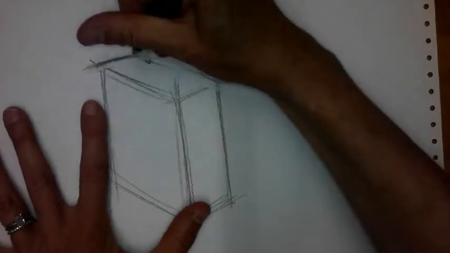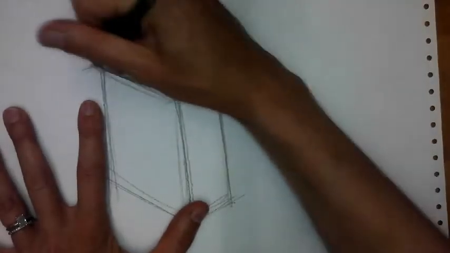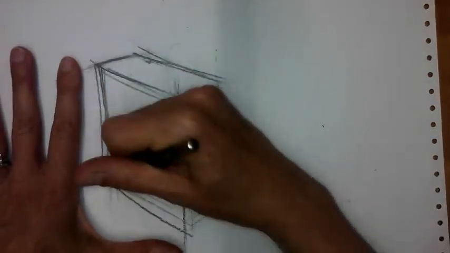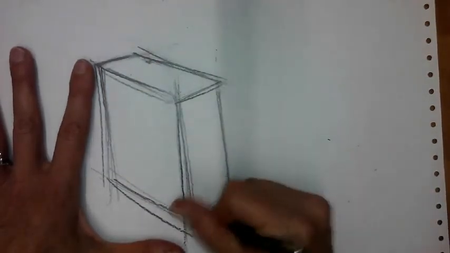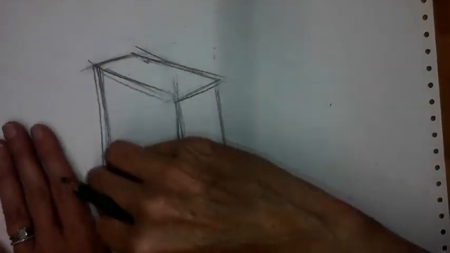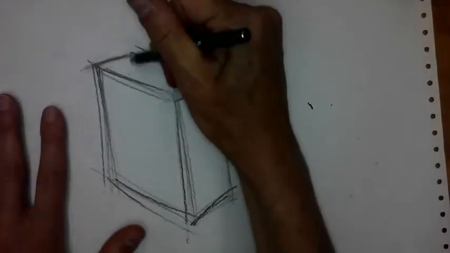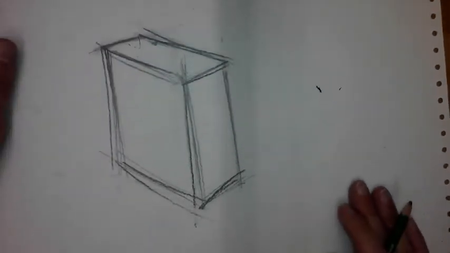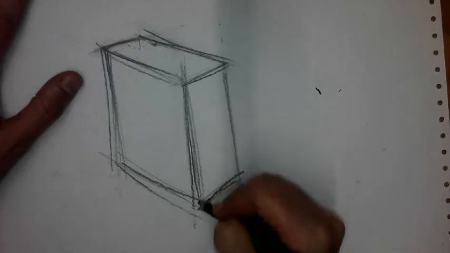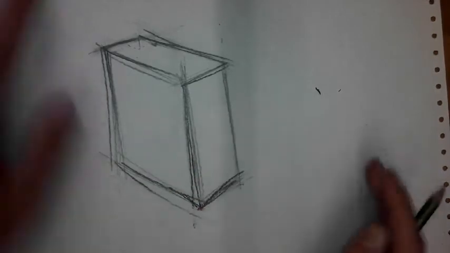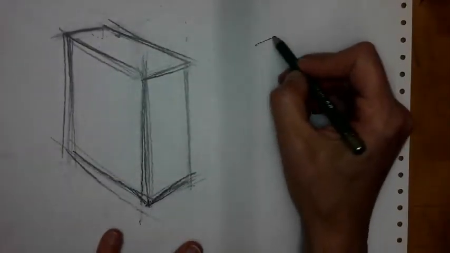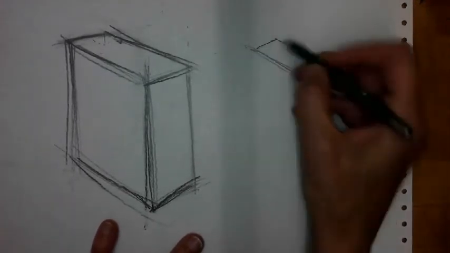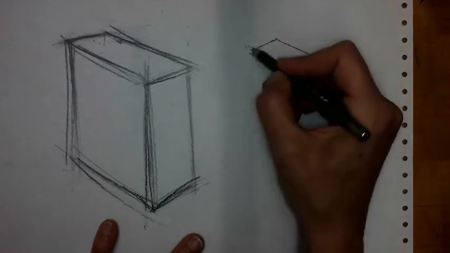And how cool is this? So, to make things look extra cool, when you're drawing a cube, you lower this corner or widen this angle of the back corner, and it gives you the illusion of depth. So just to compare, the original is like this.